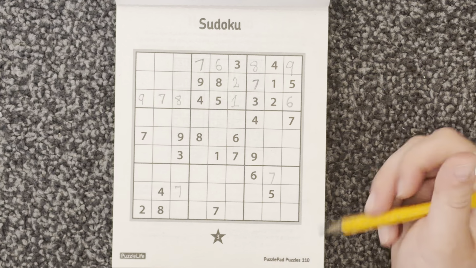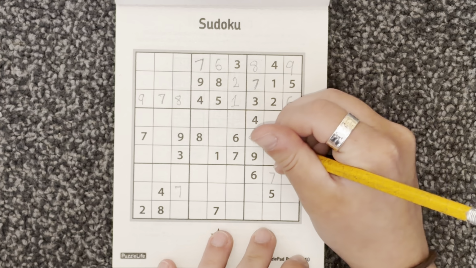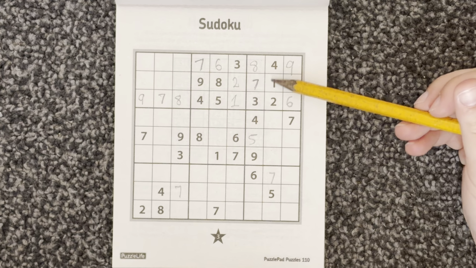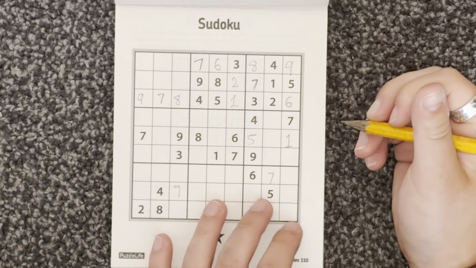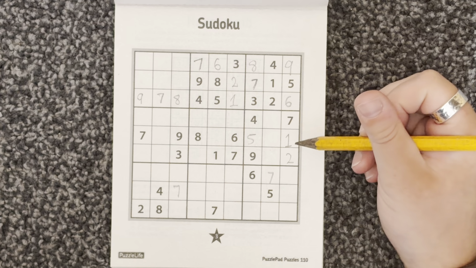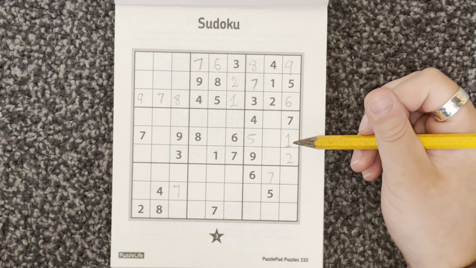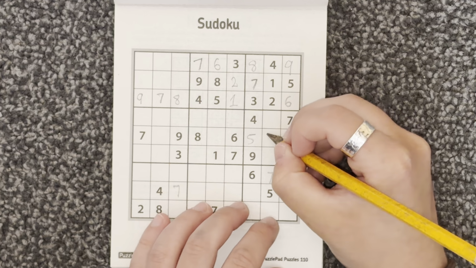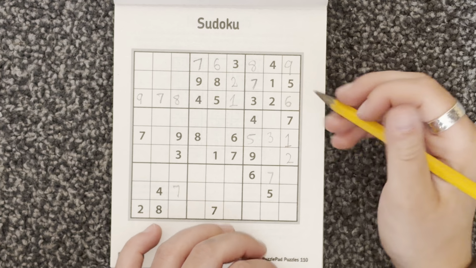Okay, oh there we go. So the 5 can't go there and it can't go there, so this has to be our 5. Which means that our 1 has to go here. Which means that the 2 has to go here. So then what's left for this box? 3, 6, and 8. And the 8 and the 6 both can't go here, so that's got to be the 3. So all that's left is 6 and 8.